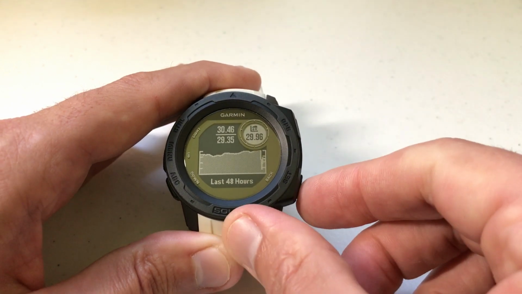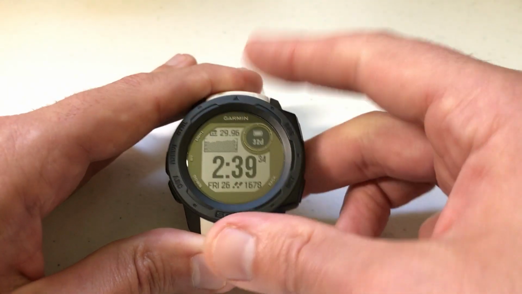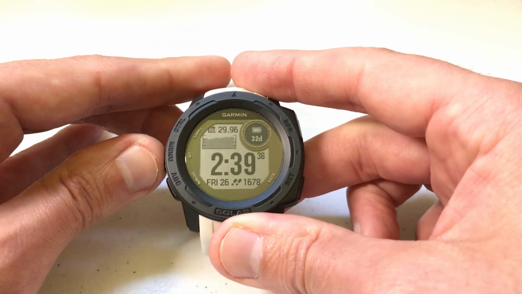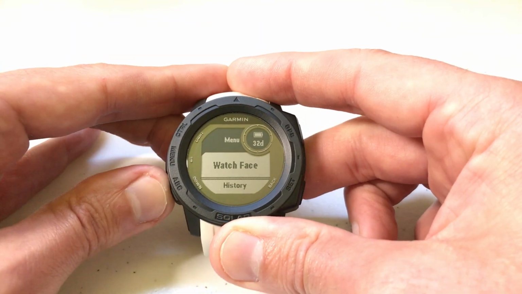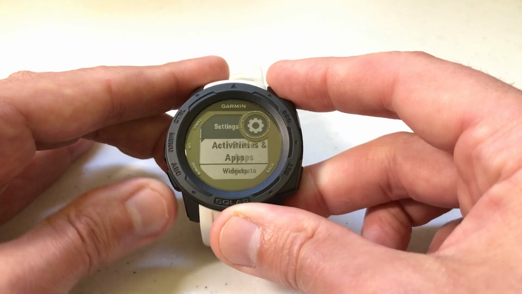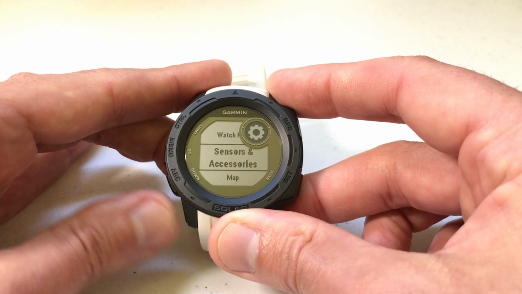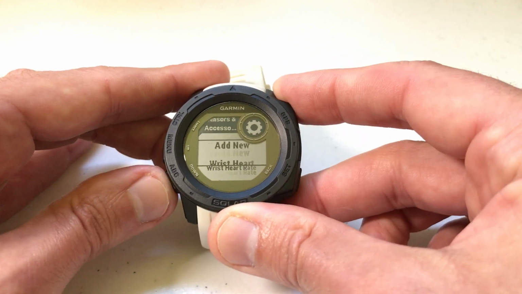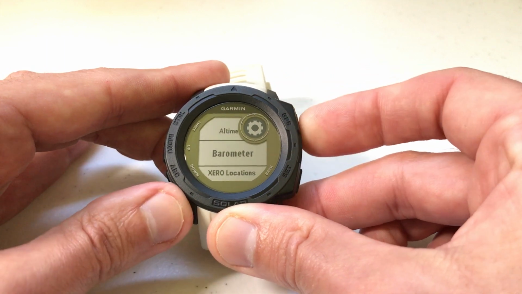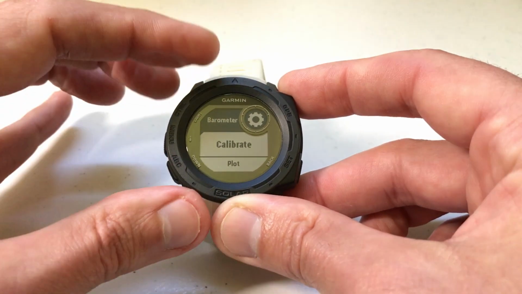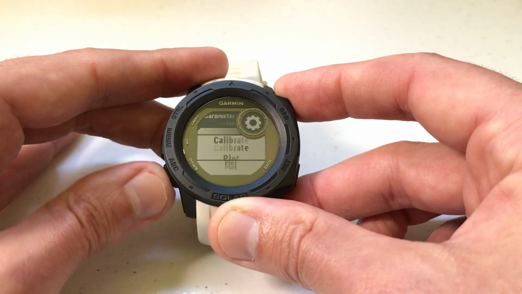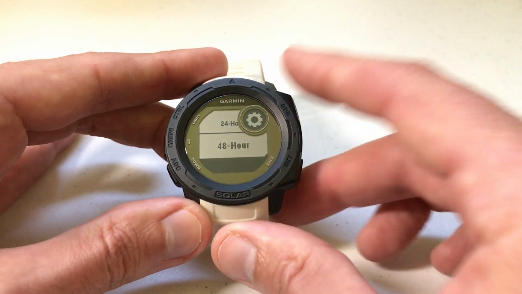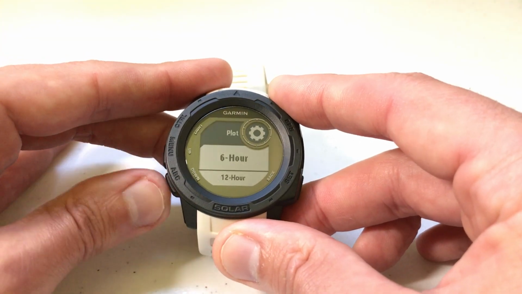The other way you can go about doing this, I'll just go back to the main screen, is you can do it through your settings. You can press and hold the menu button, arrow down to settings, arrow down to sensors and accessories, arrow down to barometer. And then again, you're going to see the same menu we just saw. If you go to plot, we've got it on 48 hours. I can change it back to anything I want to.